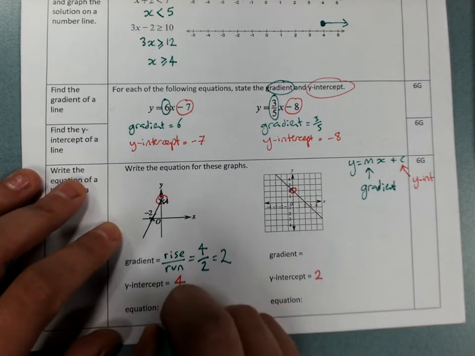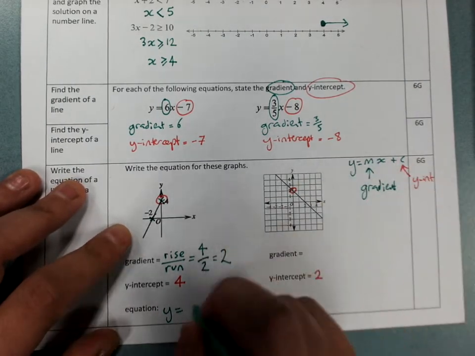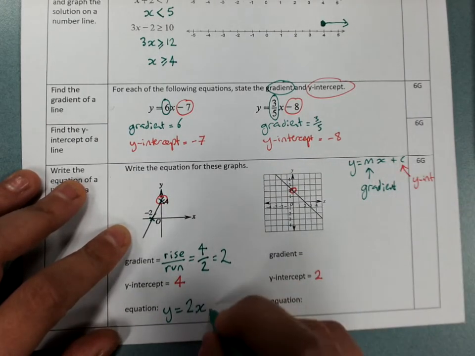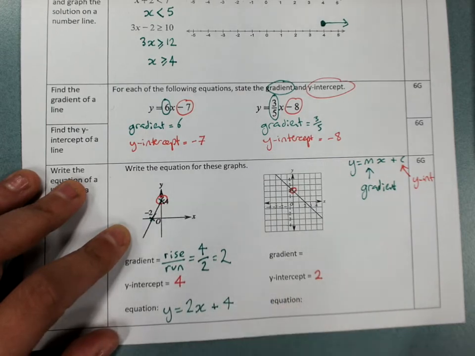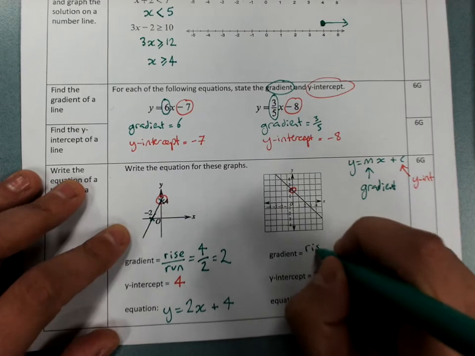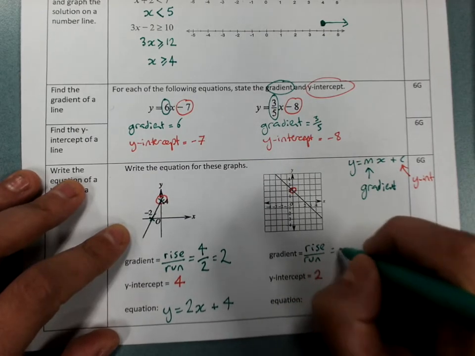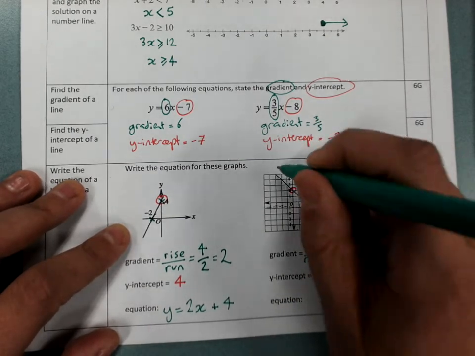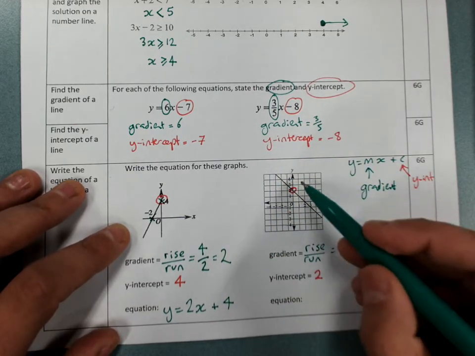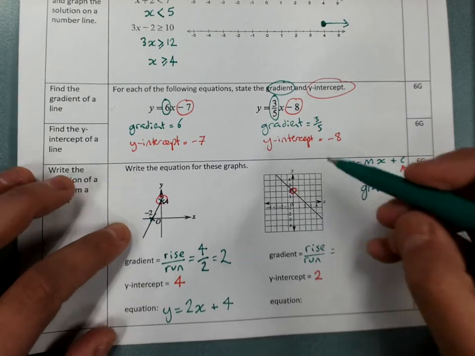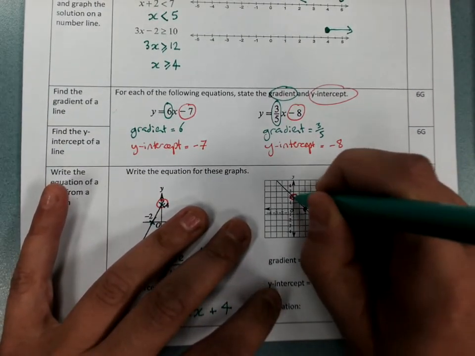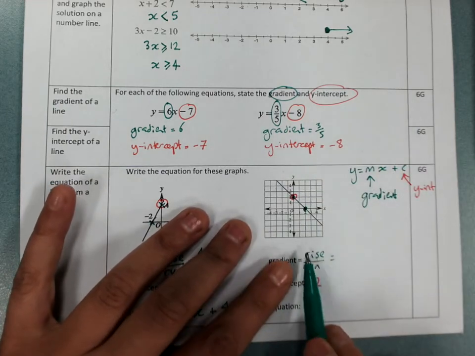Y equals the gradient in front of the x plus or minus, and it's plus because this is positive, the y-intercept. Find the gradient for this one. Gradient is rise over run. Now this is a negative gradient because it slopes from top to bottom. So we know that the rise between this point, now you just find another point that's useful. Here on the x-axis and here on the y-axis is pretty good.